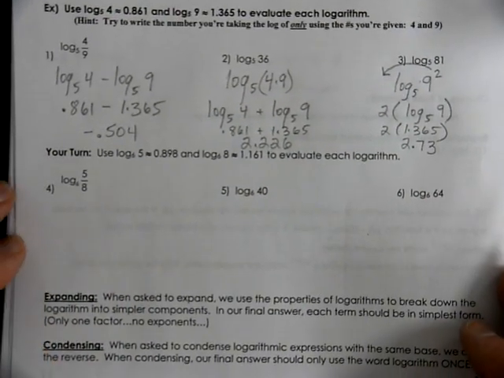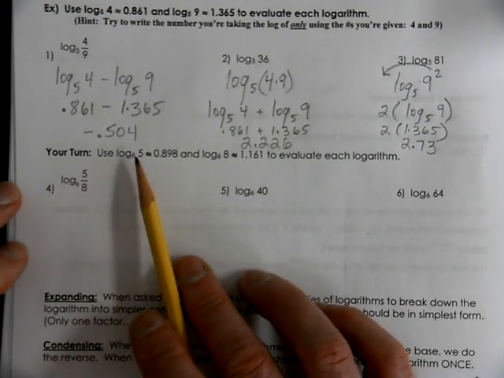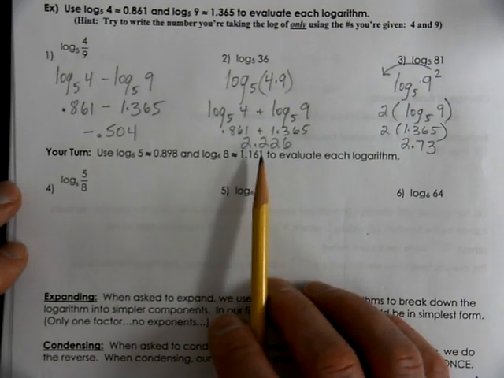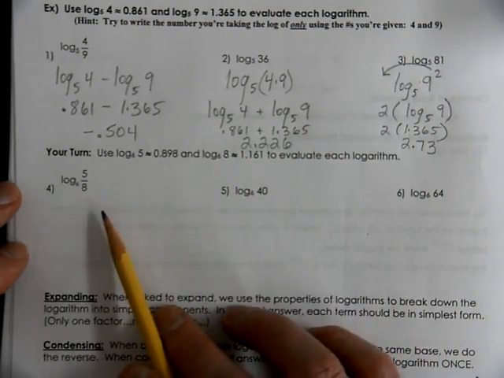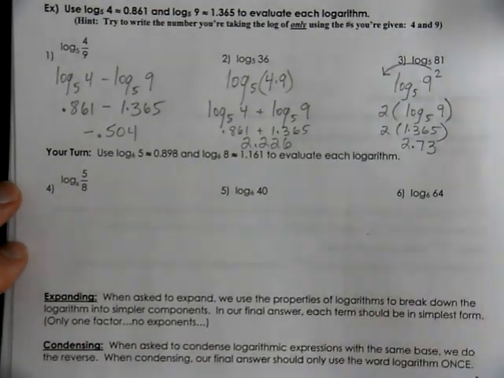So you go ahead and try to set these up. We know log base 6 of 5 and log base 6 of 8. Pause the video, give this one a try, then I'll walk you through it.